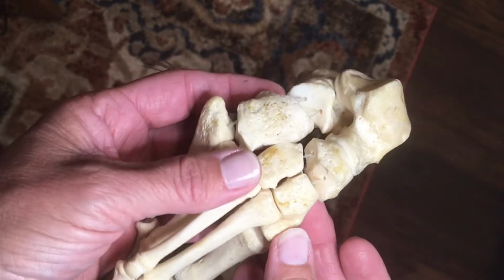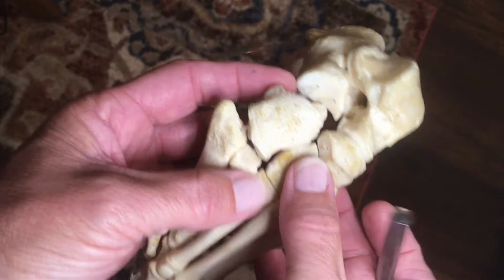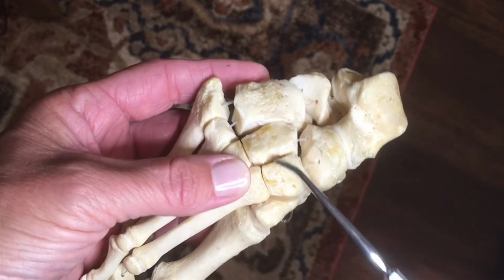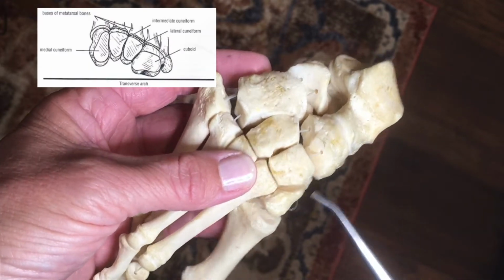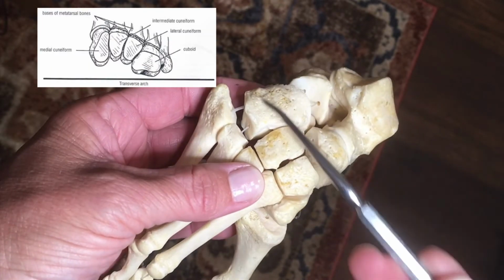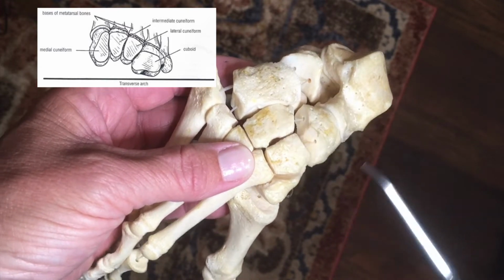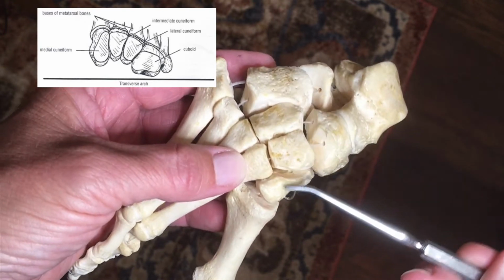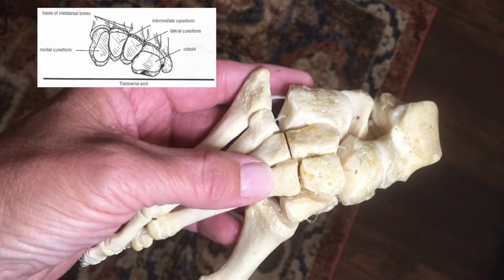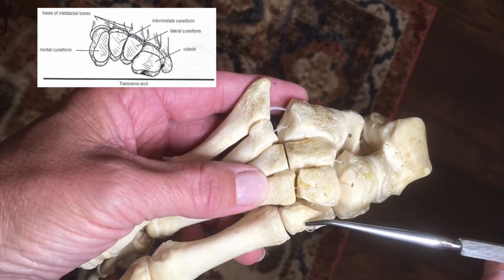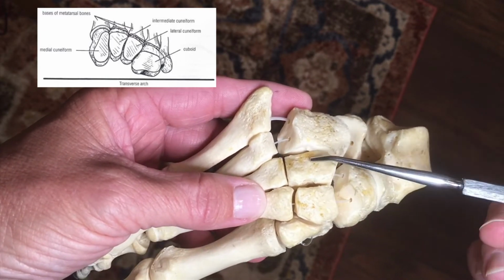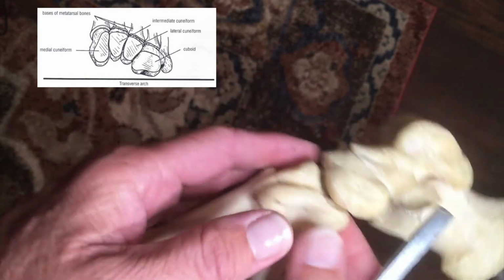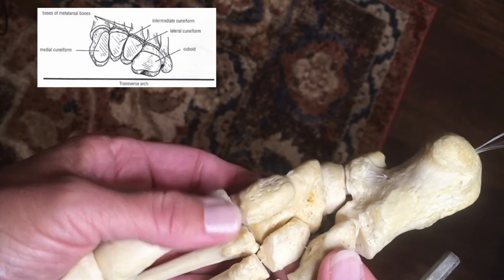One thing to think about with these cuneiforms is that they help produce the arch of the foot, especially what they call the transverse arch. And I think you can see that pretty nicely by taking a look at what the superior shape of these cuneiforms look like. Remember, this is the medial, intermediate, and lateral cuneiforms. So here they are on the superior, and here they are inferiorly.